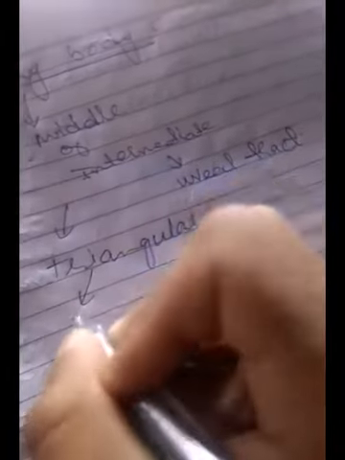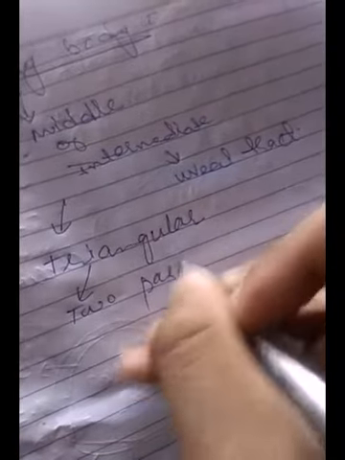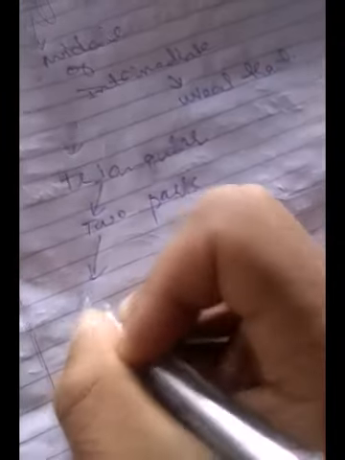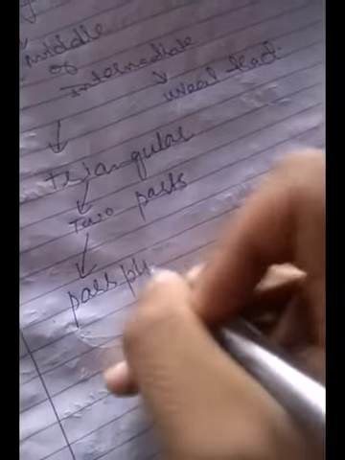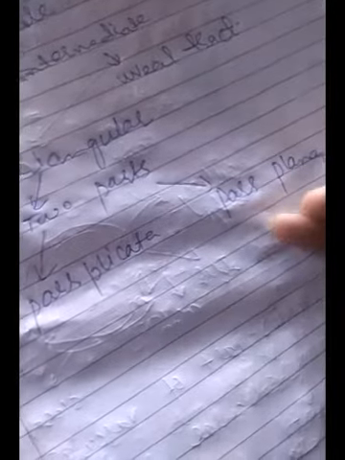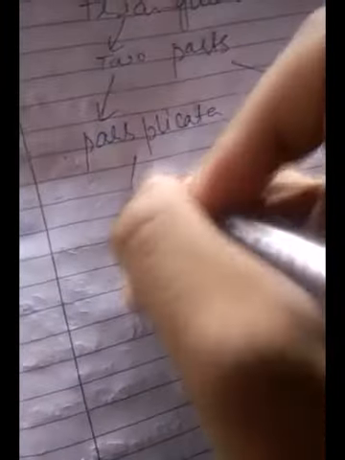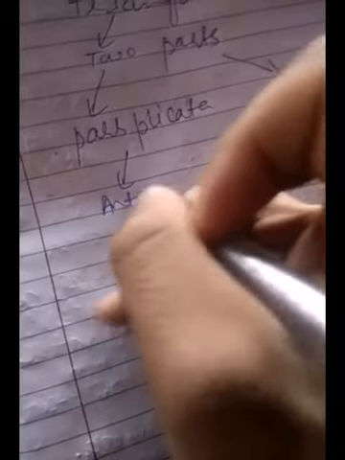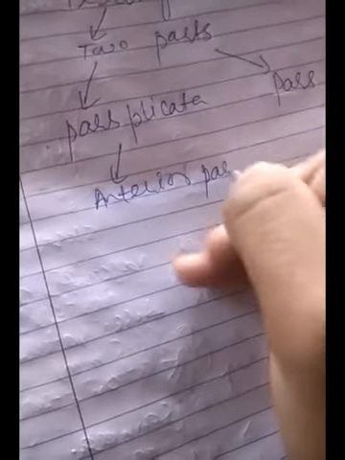It has two parts: pars plicata and pars plana. Pars plicata is the anterior part of the ciliary body. Pars plana is the posterior part of the ciliary body.